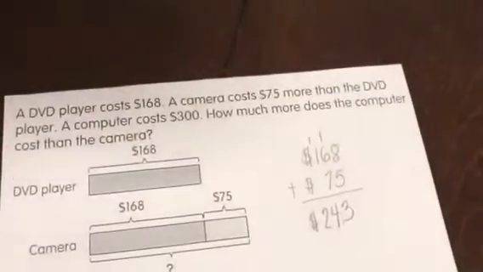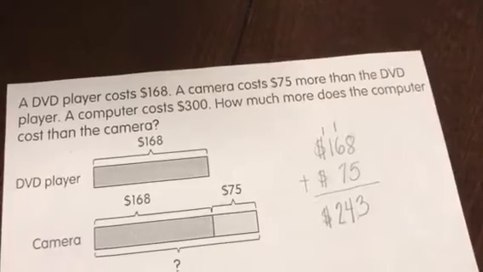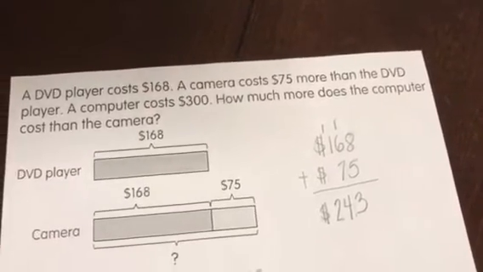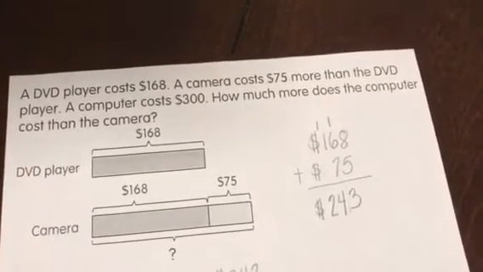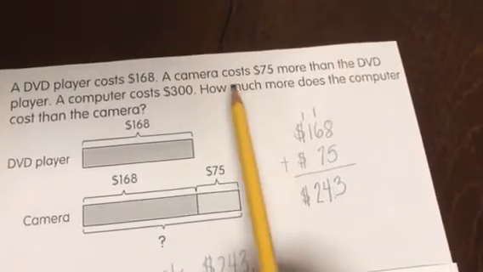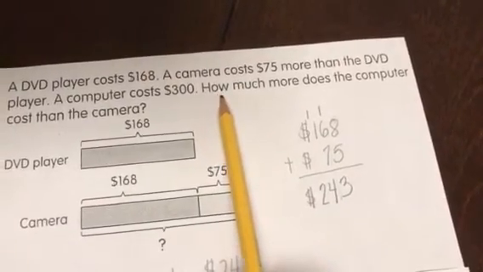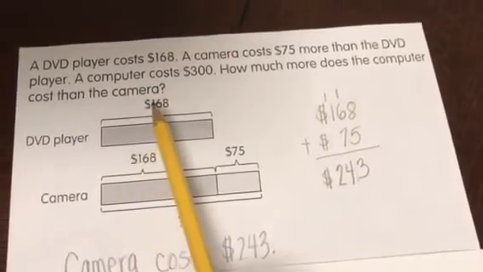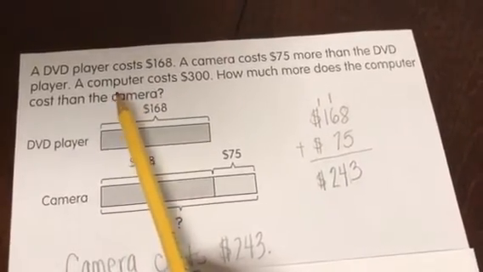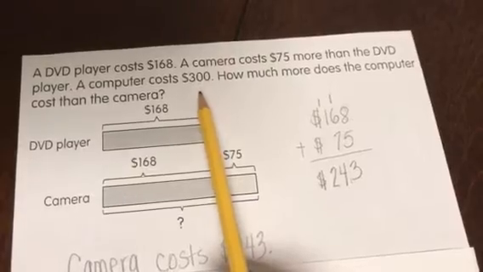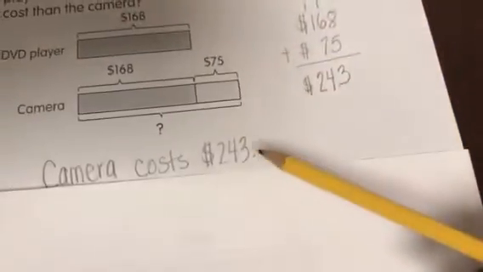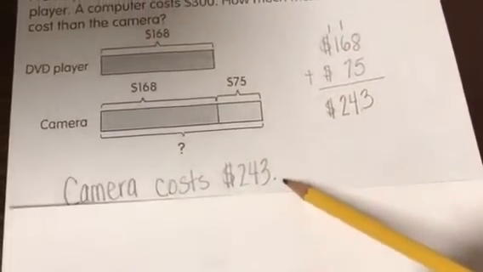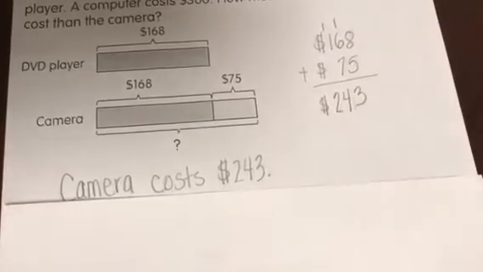Okay, now we have to go back and solve for the second part of our word problem, the second question, which we're going to solve to find out how much more does the computer cost than the camera. And here I see that the computer costs $300 and our camera costs $243.